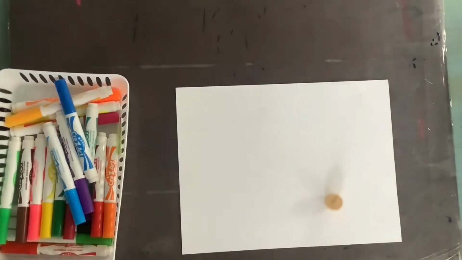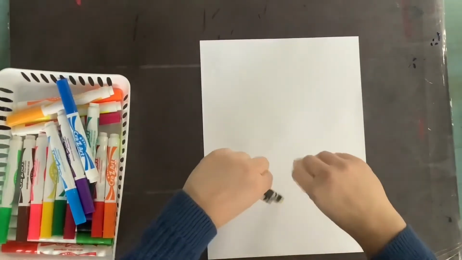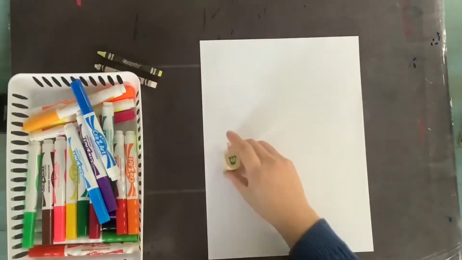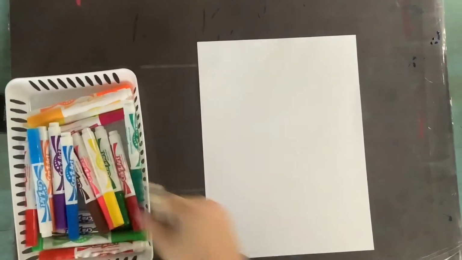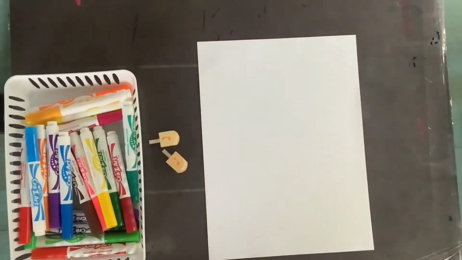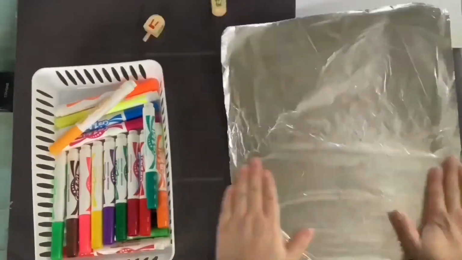Dreidel is just a game that you spin a top like this, and on each side of the top there's a different symbol, and depending on what symbol it lands on, that decides what you're going to do with the pile of goodies in the middle. Either you put some in or you take some out, but by the end of it, we're all having a great time and we get to eat chocolate. It's really fun.